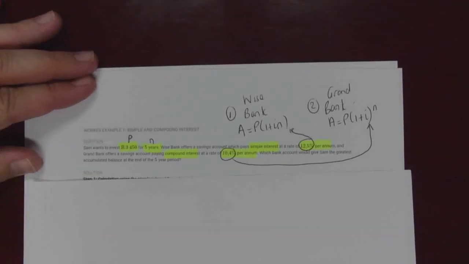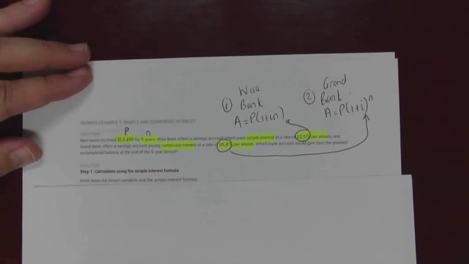And Grand Bank offers a savings account paying compound interest, so use the compound formula at 10.4% per annum, which means 10.4% is 0,104. They want to see which bank will give them the biggest or greatest amount.